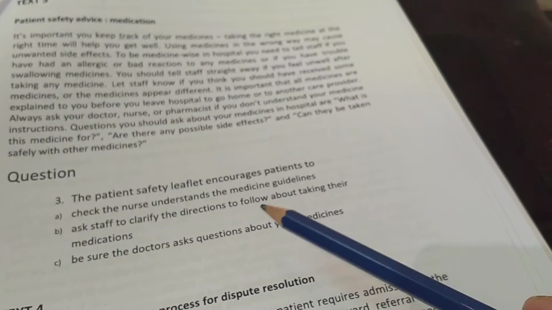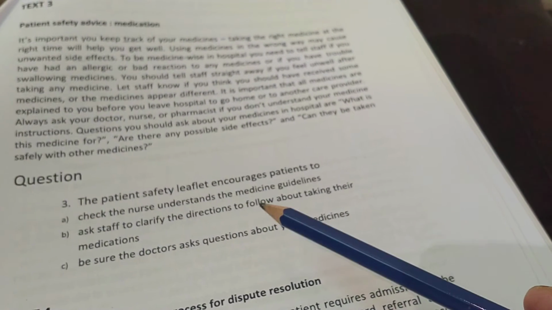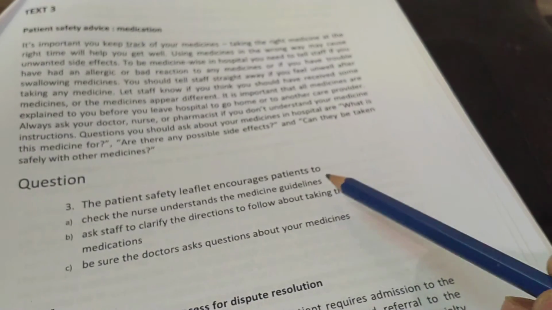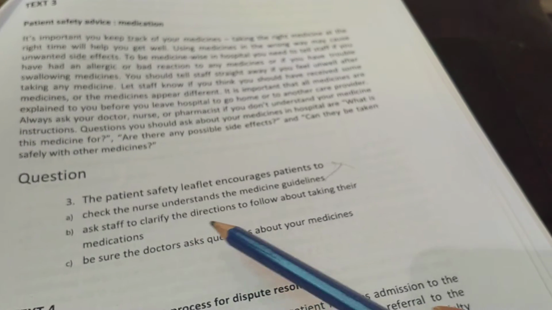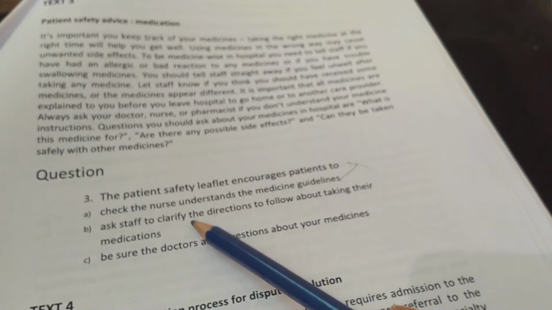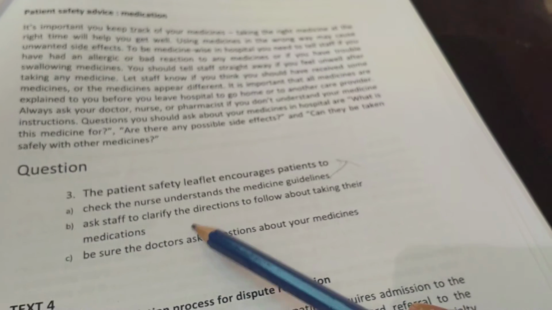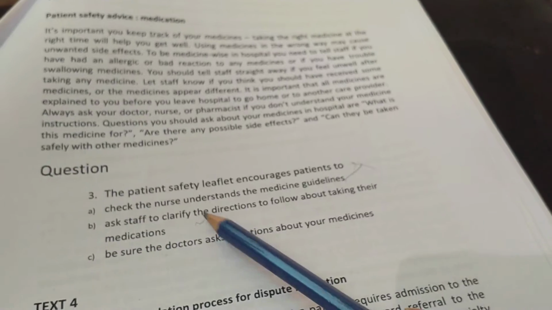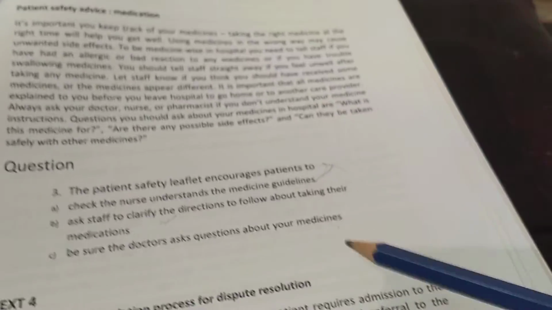Because there we have to make sure the nurse understands the medicine guidelines. They are already professionals and educated. They know the medicine, how to take it. The patient is the one who doesn't know. So from that itself, it's the wrong answer. Then, ask staff to clarify the directions to follow about taking their medication. It seems like the correct answer because we have to ask the staff if we have any doubt how to take the medications. Then the third option: be sure the doctors ask questions about your medicines. That is not the occasion.